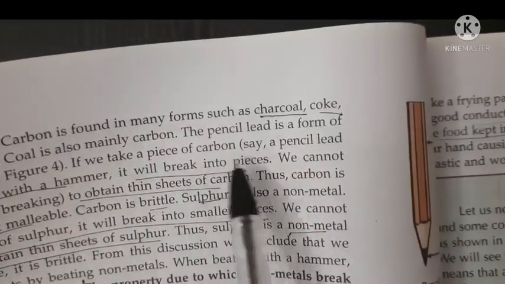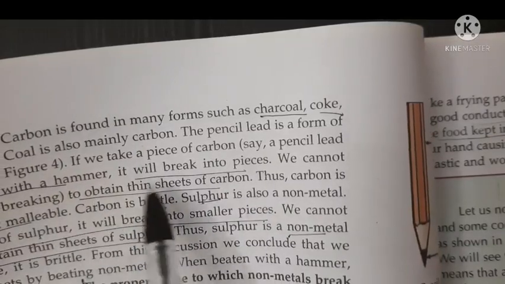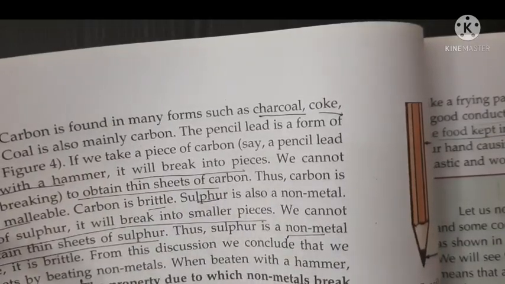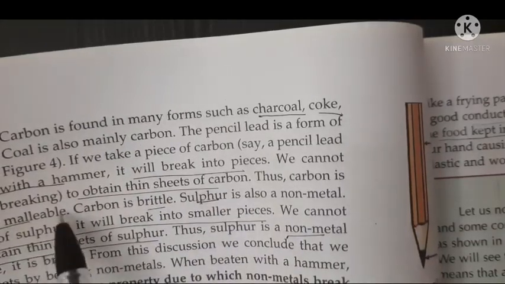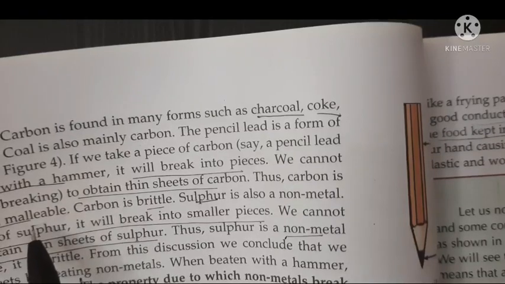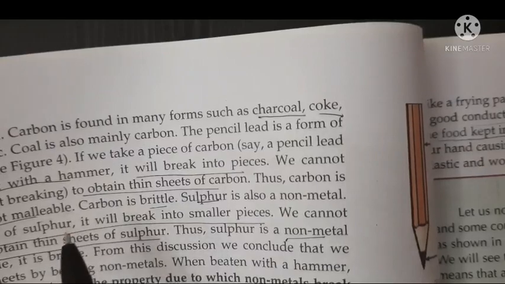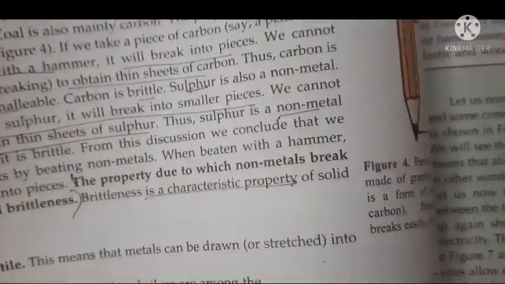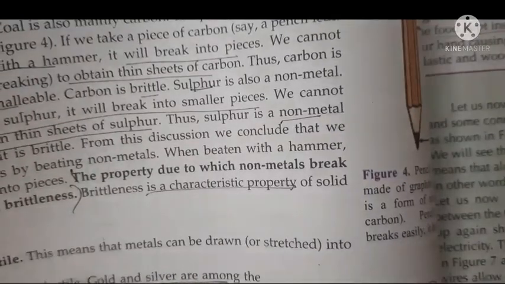If we take a piece of carbon, let us take a pencil nib here, and beat it with a hammer, it will break into pieces. We cannot hammer carbon without breaking to obtain thin sheets of carbon. Thus carbon is a non-metal which is non-malleable. So just remember, non-metals are non-malleable. Example, you can take a pencil nib, which is carbon. If you beat it, it will not change into a sheet, but it will break. The property by which non-metals break on hammering is called brittleness.